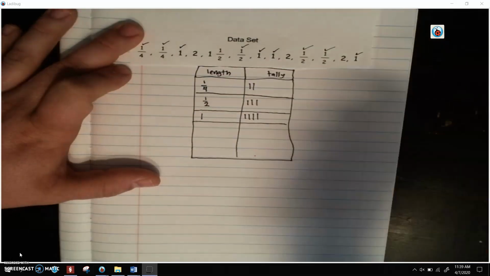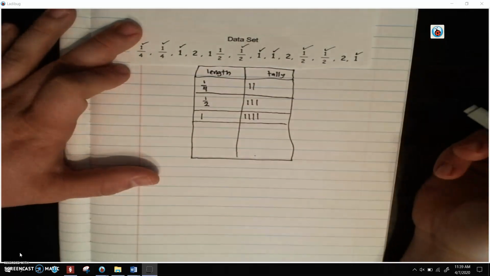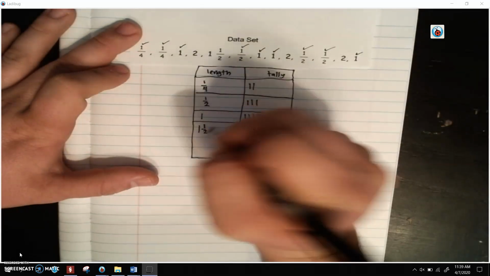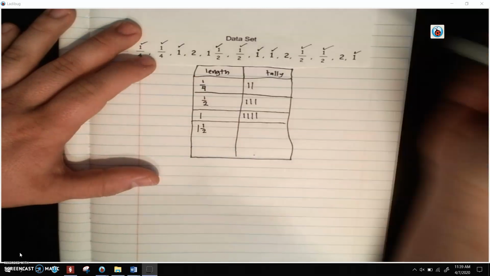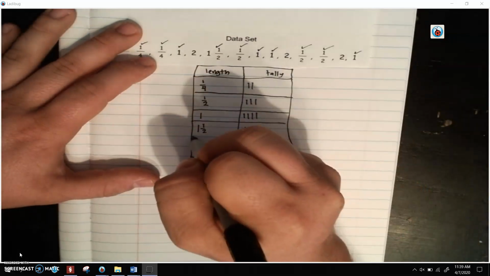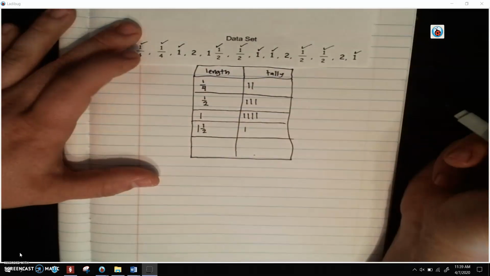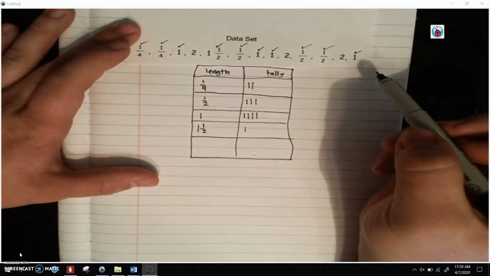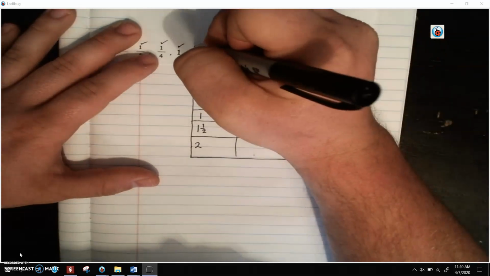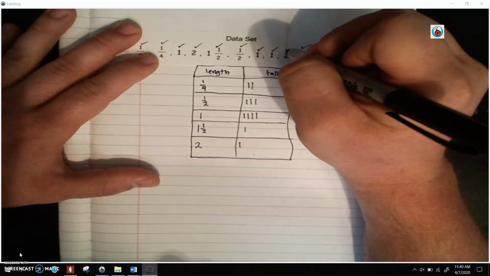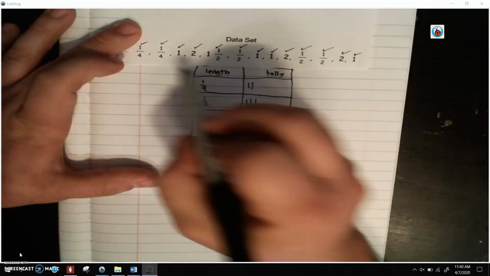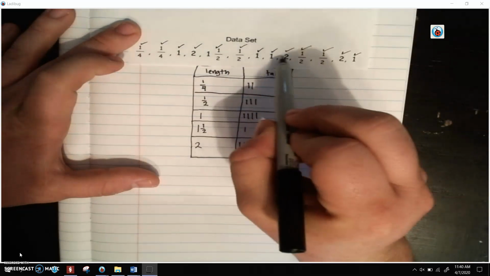All right. Next would be 1 and 1/4, which I don't see any of those. And then would be 1 and 1/2, which I do see. So there's 1 right there. And that's going to be it. After 1 1/2 would be 1 and 3/4, which I don't have any of those. After that would be 2. Let me see. I do see there's 1, 2, and 3. I'm going to make sure I didn't forget any. All right, I've got everything.